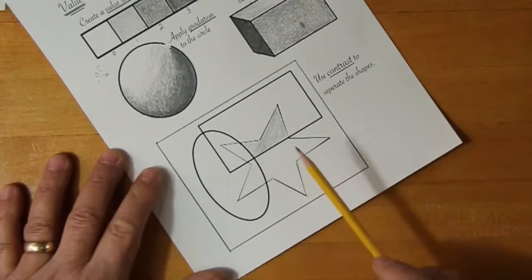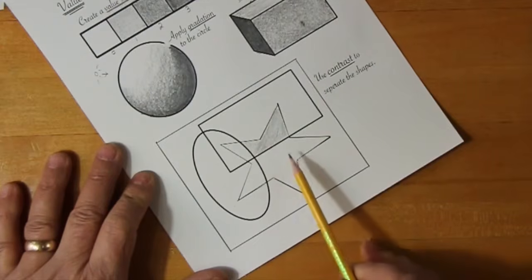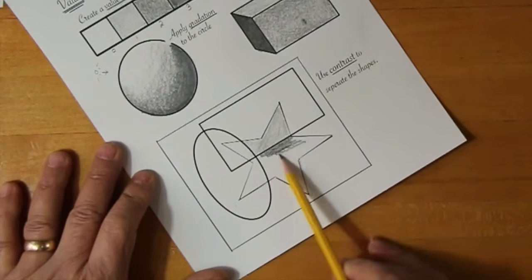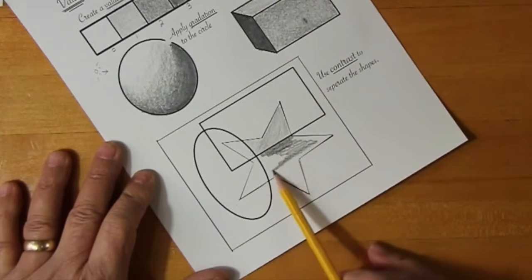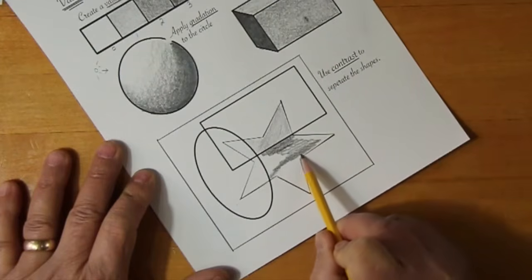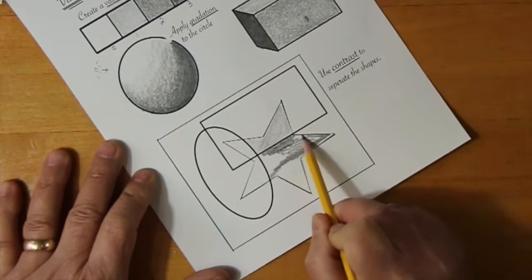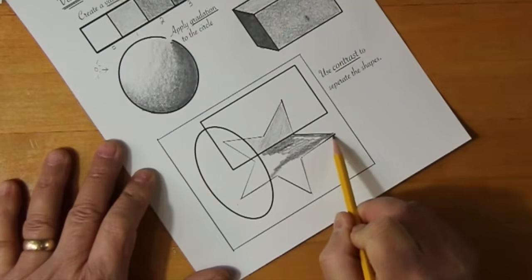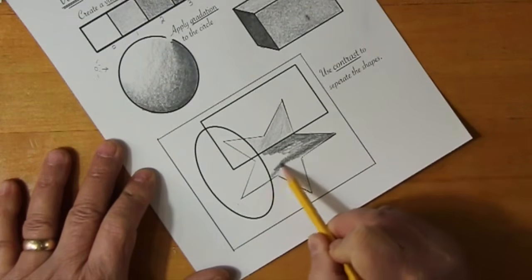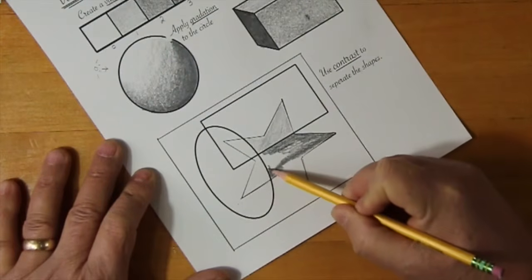So I think I'm going to go with a number 3 to separate them. So I'm going to start off and build this up to a number 3. Being nice and careful, especially when I get to the edges, because when I do this area here, I'm going to separate that as well.